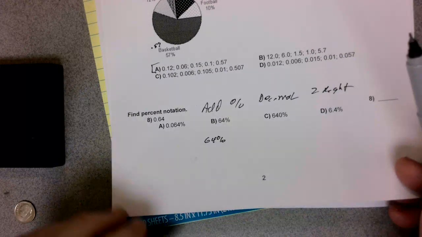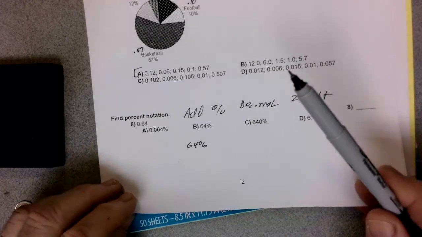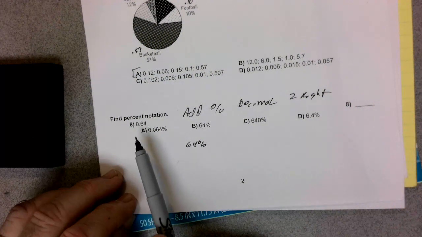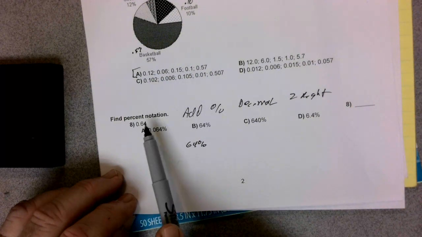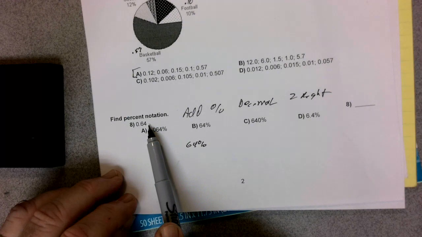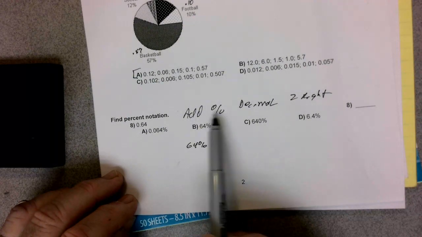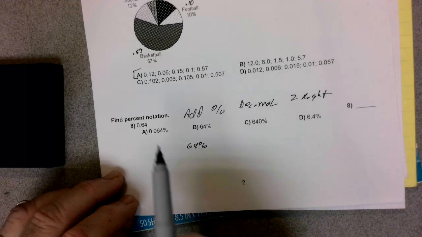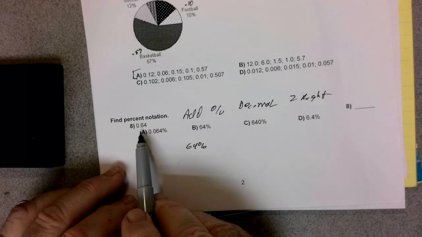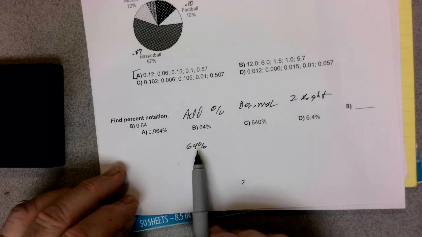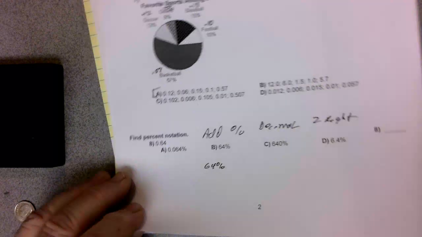And now what are we doing? Oh, now we're going the other way. Now we're going to start with a decimal, and we want to go to a percent. How do we do that? Since you don't have a percent sign, you need a percent sign. So the way to think about that is to add percent and move decimal to right. So you add the percent and you move the decimal 2 places to the right. So the answer to this one is, as you can see, 64%.